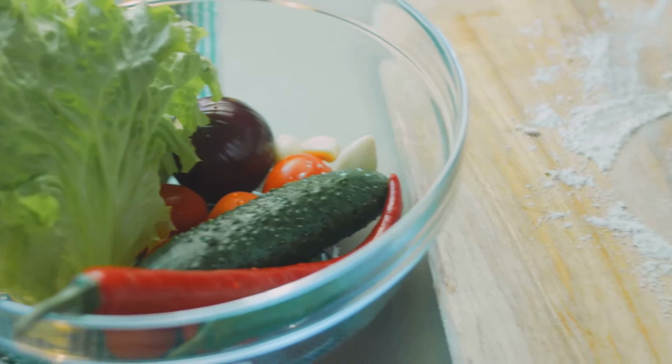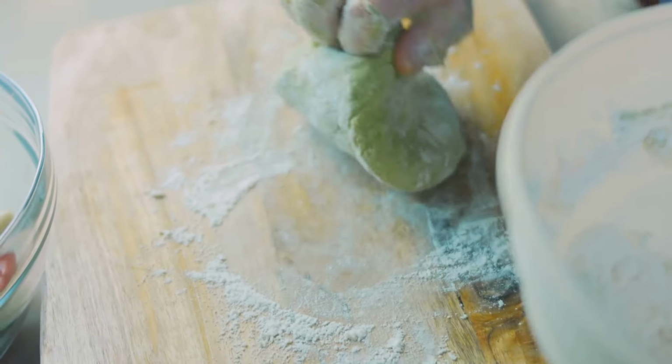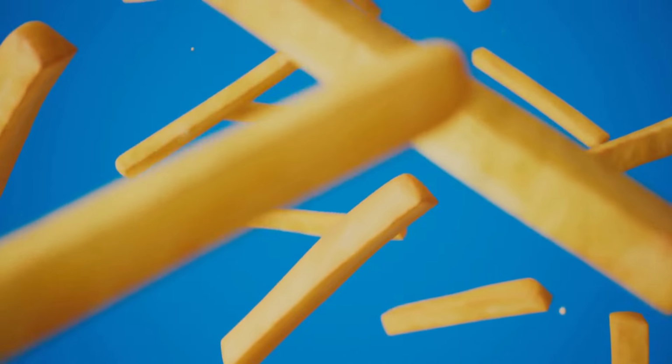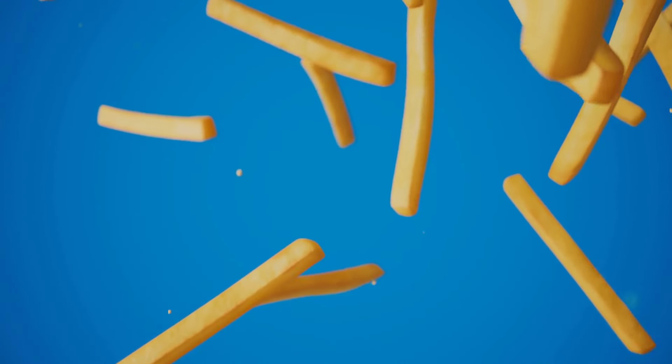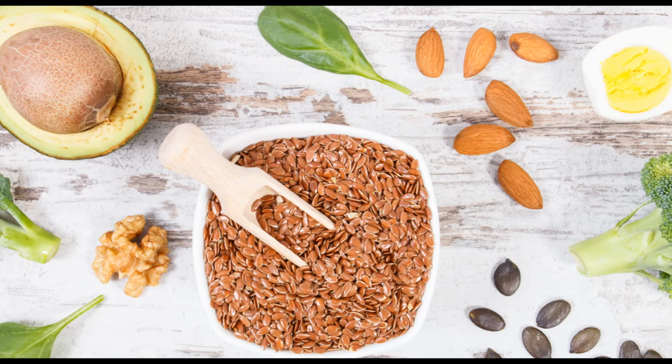Saturated fats are found in animal products and processed foods, and it's best to limit intake of these fats. Unsaturated fats, found in vegetables, nuts, seeds, and fish, are considered healthy fats. Lastly, trans fats, found in some margarine and processed foods, should be avoided to maintain good health.